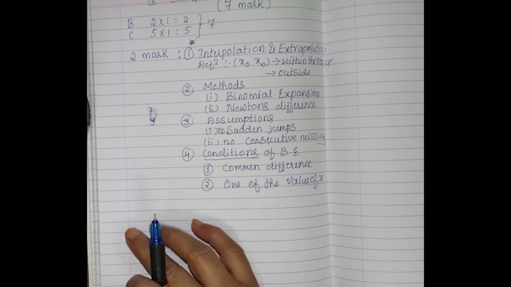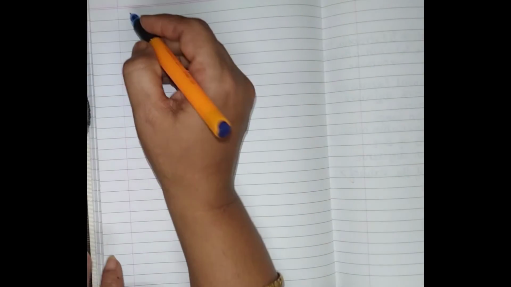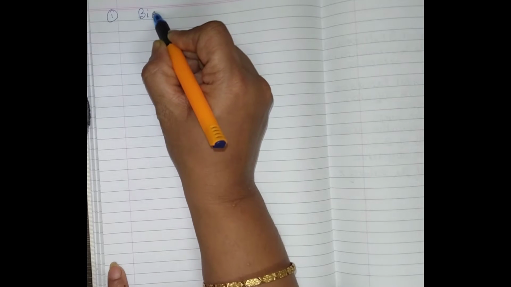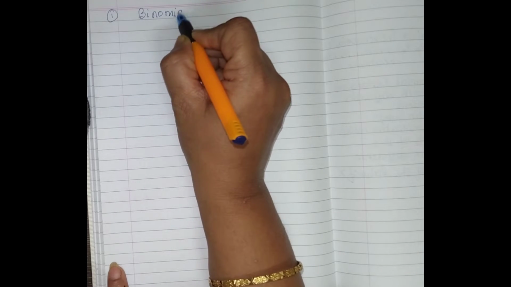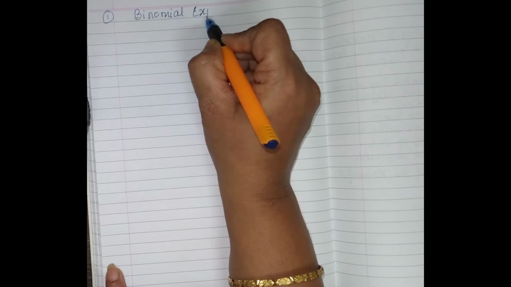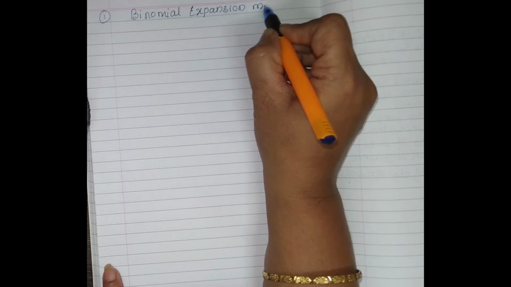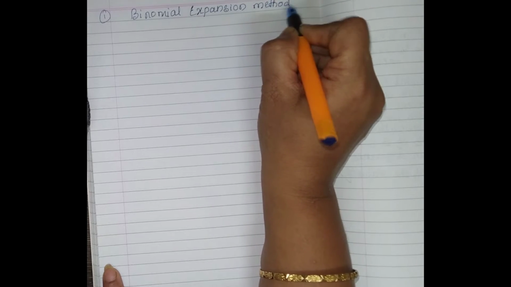Then the 5-mark question: what are the two methods? One is the binomial expansion method and the second is Newton's difference method. The first one is the binomial expansion method. I will take one example from the textbook.